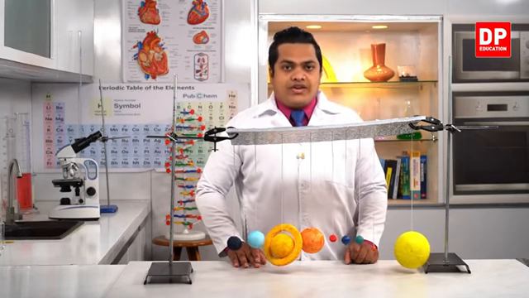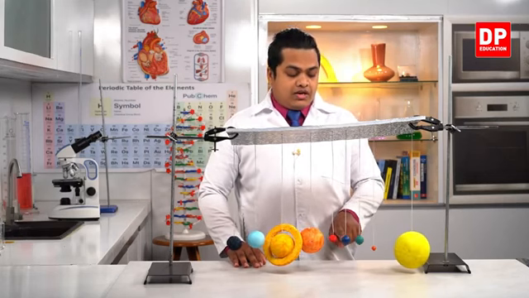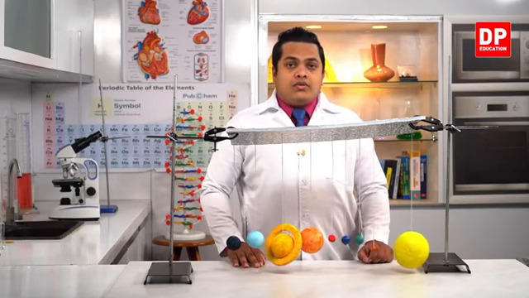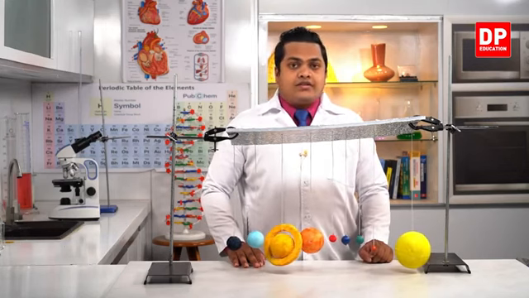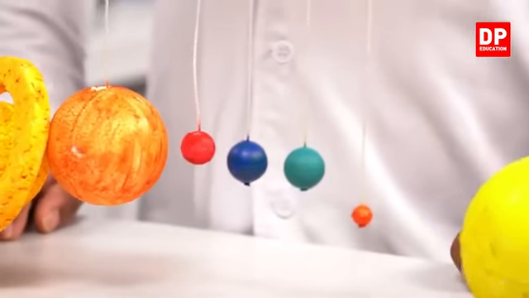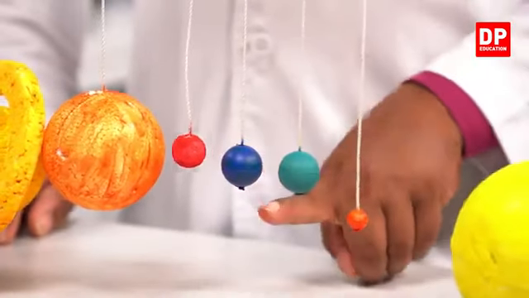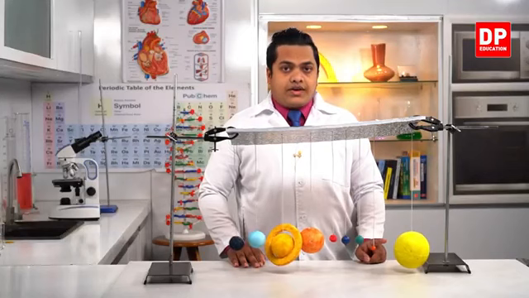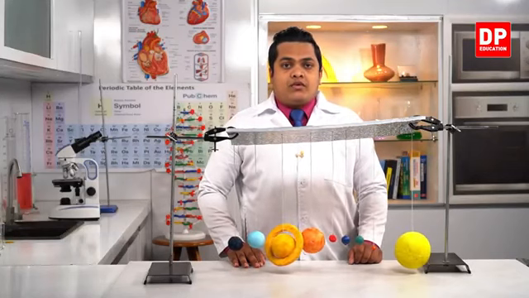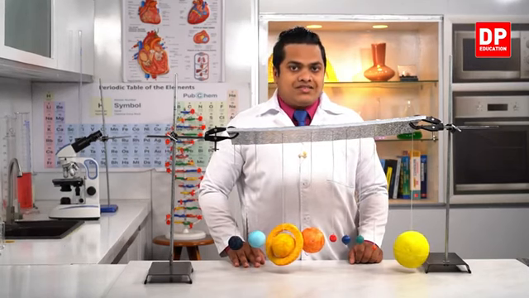which is Venus. Then after Venus, you can observe the blue color one over here, the third one. A blue and greenish color planet, the planet that we live on, right? This is the planet that we are living in. So planet Earth, the third one from the sun, right? This is the only planet within the solar system where we can observe life. So it's the third planet from the sun.